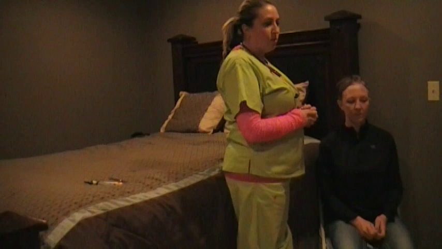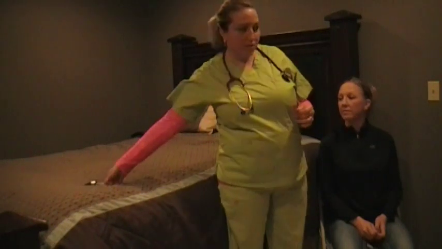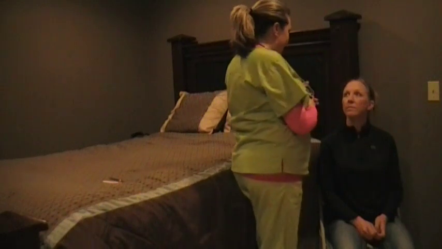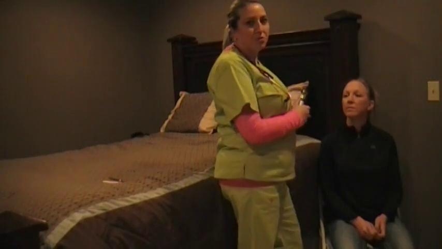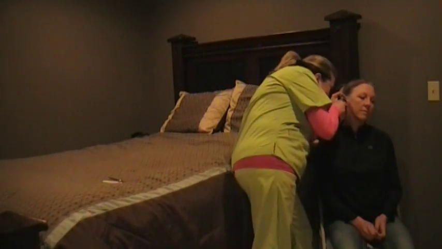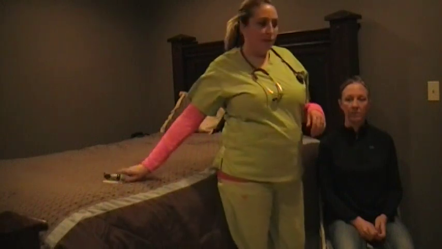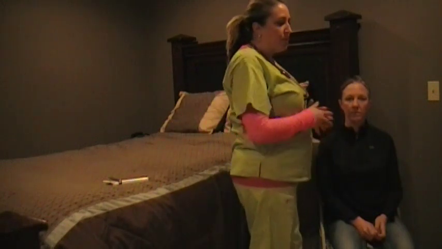I'm going to now move to use the otoscope, and I am going to look in her ear, pulling up and back to look in the ear canals, and I'm going to do that on both of her ears. I'm now going to move to her eyes. I'm going to do a vision exam.